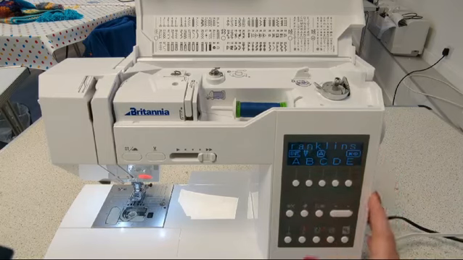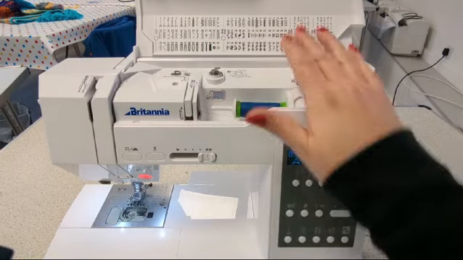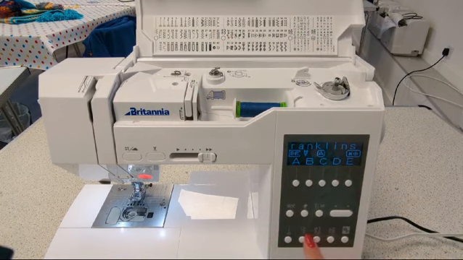All right, so that's how you use the stitches up here. The folders are accessed through these buttons here, and this button is a quick return back to your straight stitch.